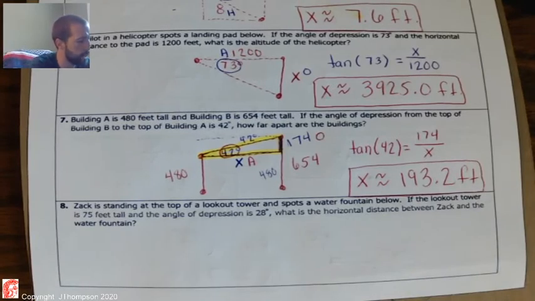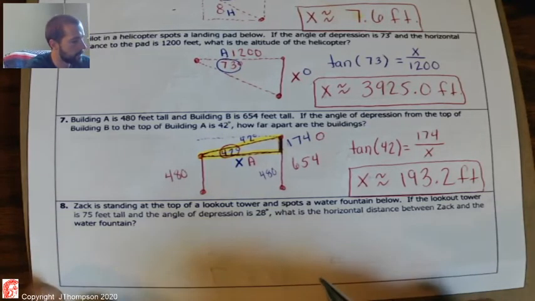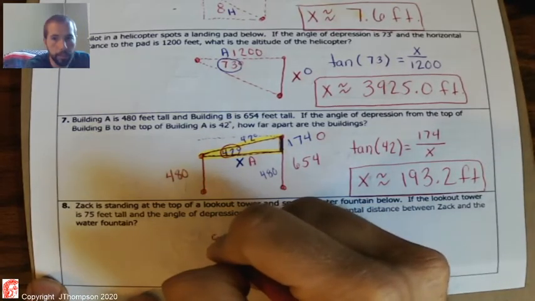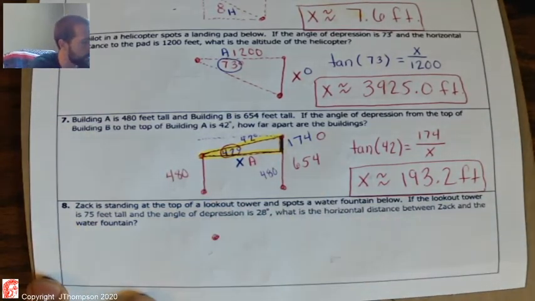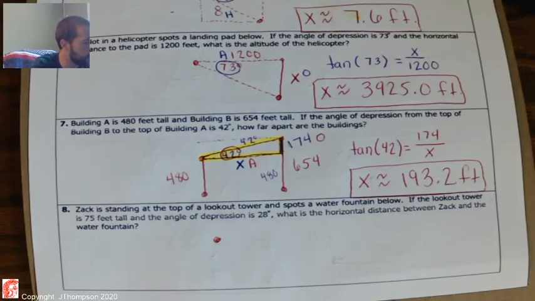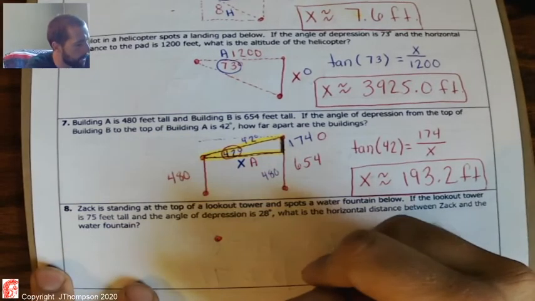All right, our last question. Zach is standing at the top of a lookout tower and spots a water fountain below. If the lookout tower is 75 feet tall and the angle of depression is 28 degrees, what's the horizontal distance between Zach and the water fountain? So Zach's up high at the top of a lookout tower. The water fountain is below.